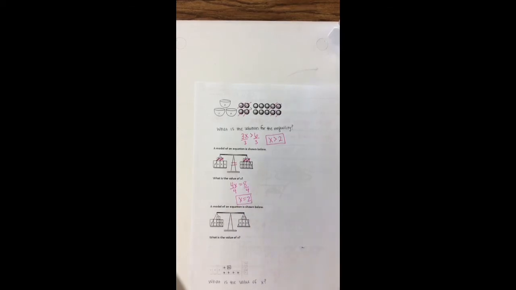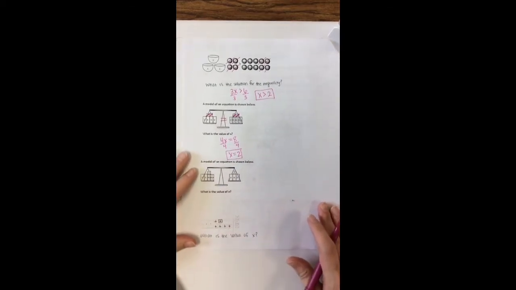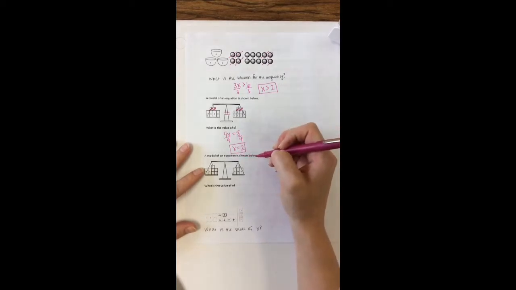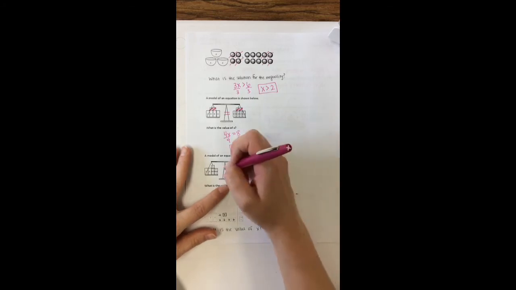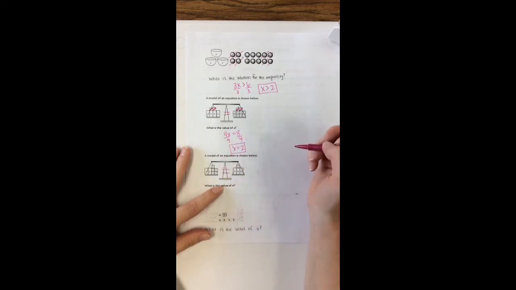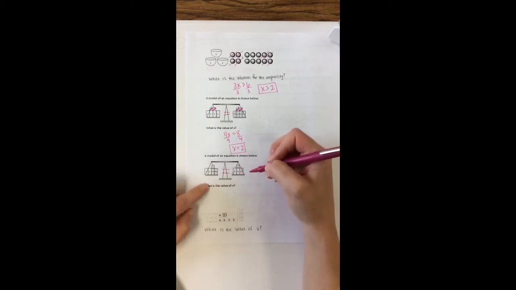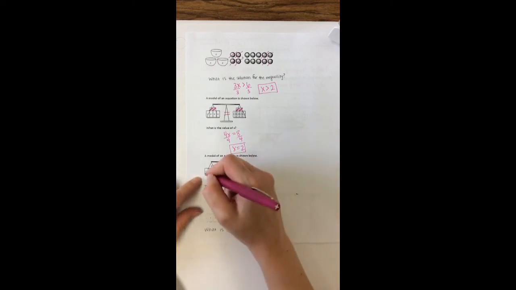Very good. Okay, pause the video here and let them solve the next one by themselves. Okay, let's look here. We have a model of an equation is shown below. What's the value of n? So remember, here's your equal sign. So this time you have letters, variables on both sides, and that's okay because they're both positive, so we're getting rid of them.